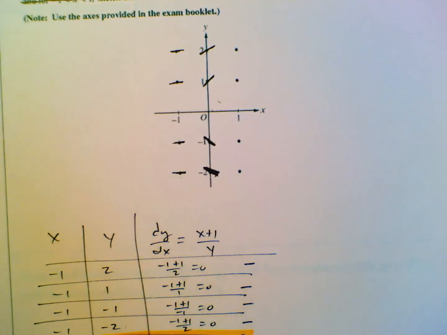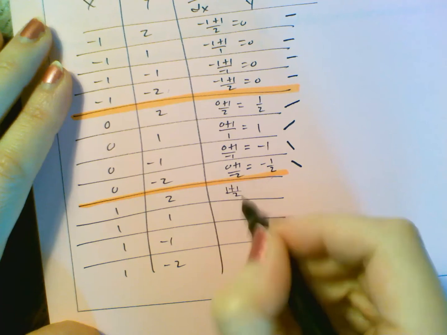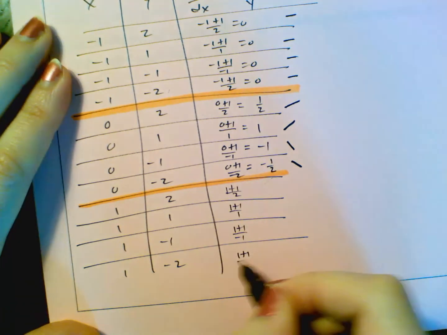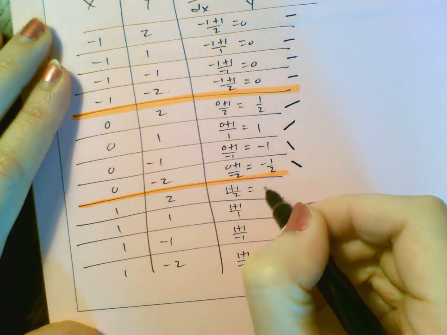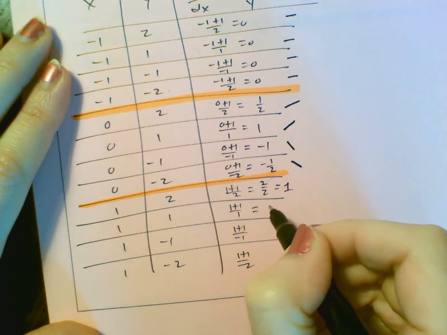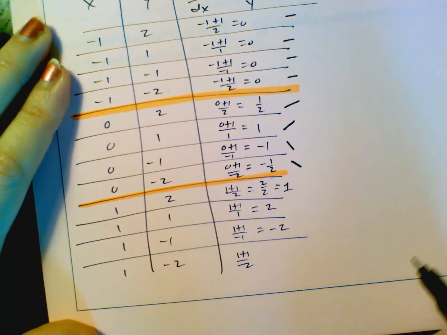Okay, now the last one. So this is going to be 1 plus 1 over 2. All right, so this is going to be 2 over 2, 2 over 1. That's -2.